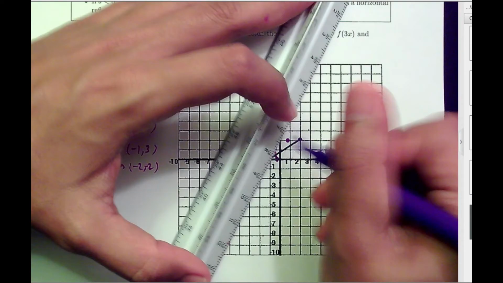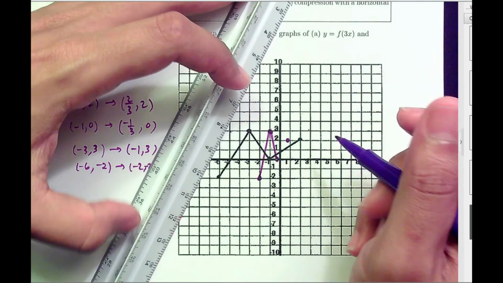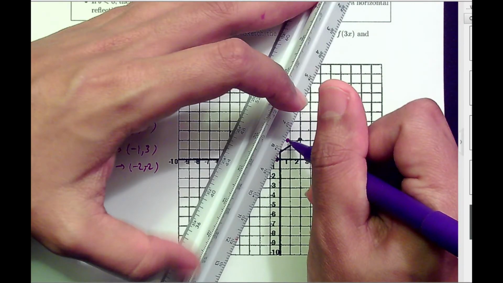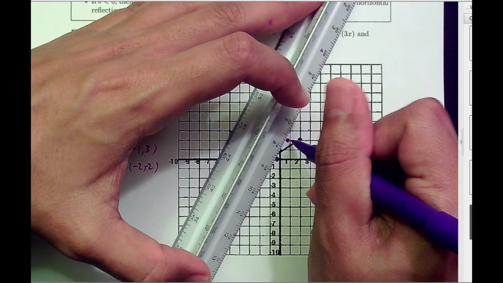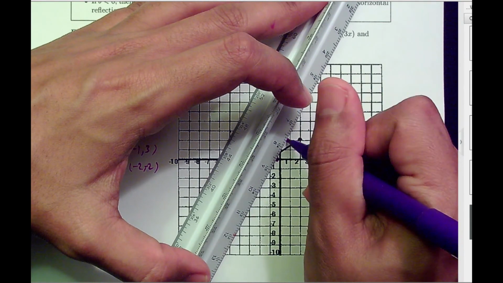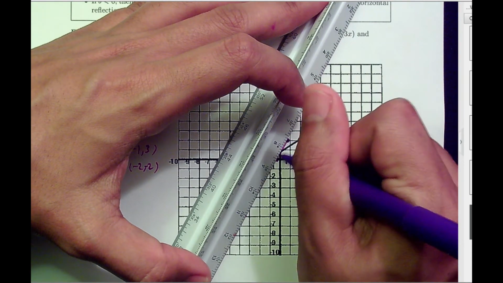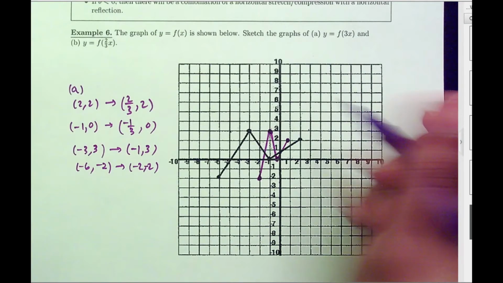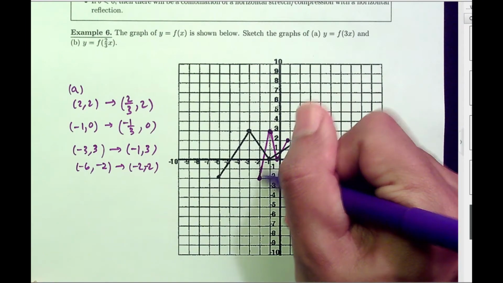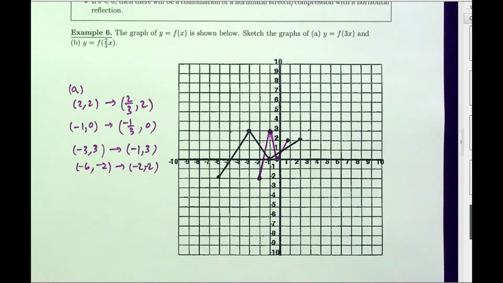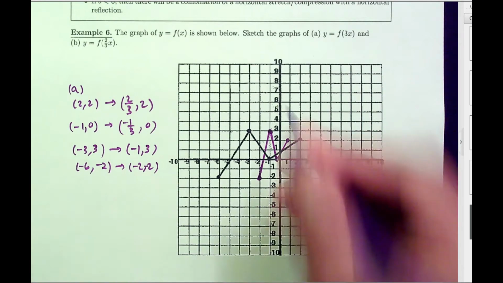And then we join these two. Okay, and that's the new graph.